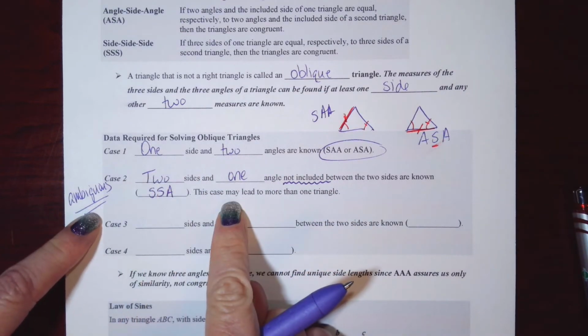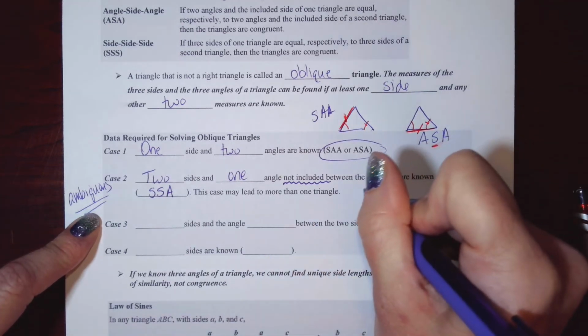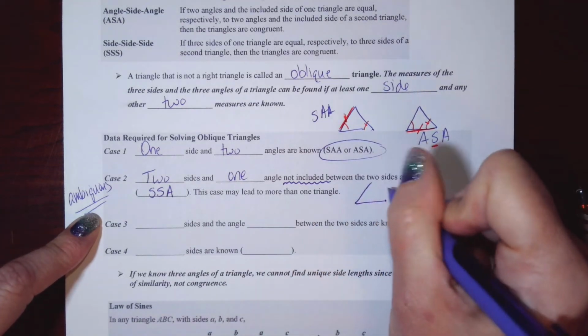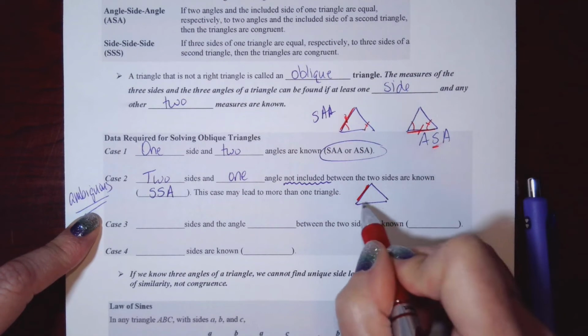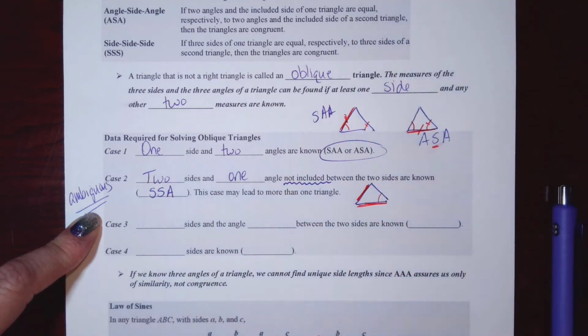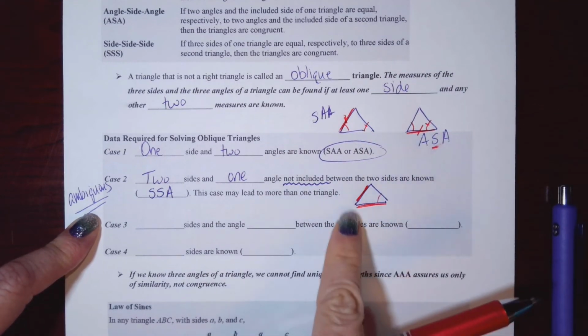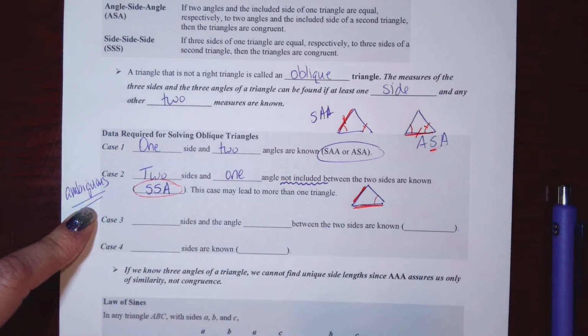This case is ambiguous because it may lead to more than one triangle. Now, side, side, angle means that I know this side and this side, but I don't know the angle between. I know this angle, or maybe that one up there, but I don't know the angle between the two sides.